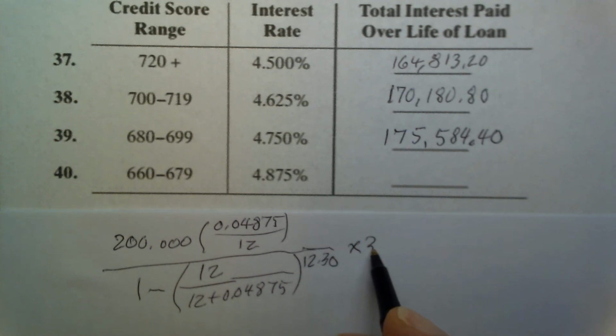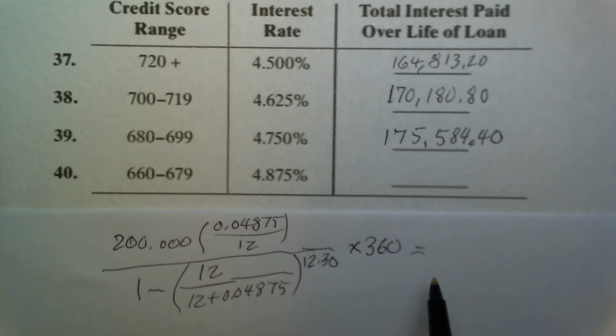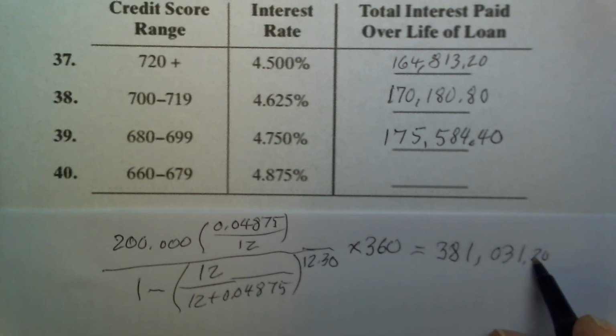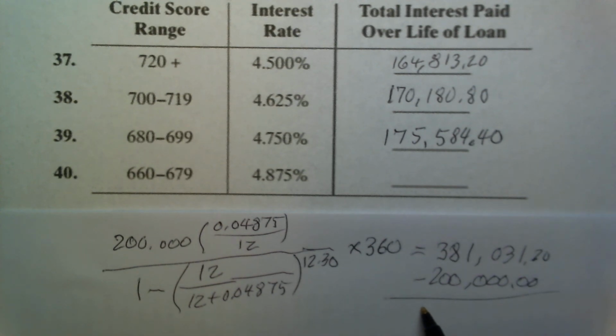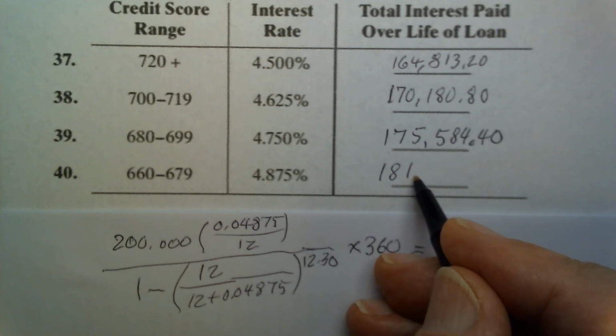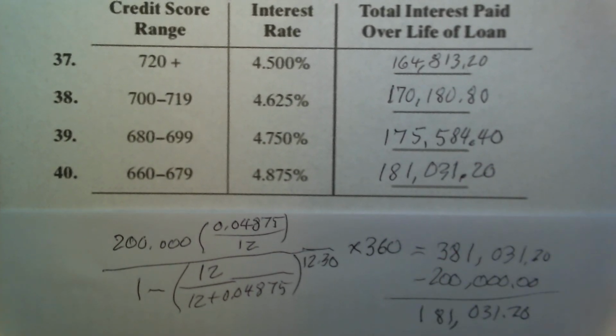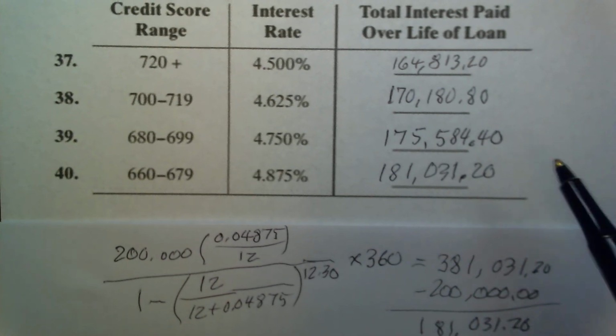And then we multiply that amount by 360 for 30 years. That's a monthly amount times 360 months. And that amount is equal to $381,031.20. From this we subtract the principal of 200,000. So the amount of interest paid, in this case, is $181,031.20.